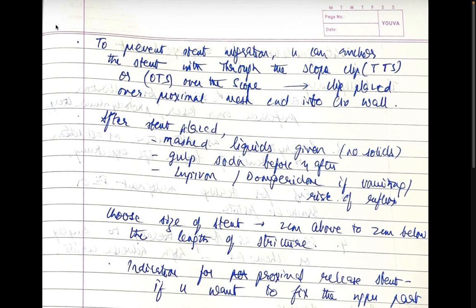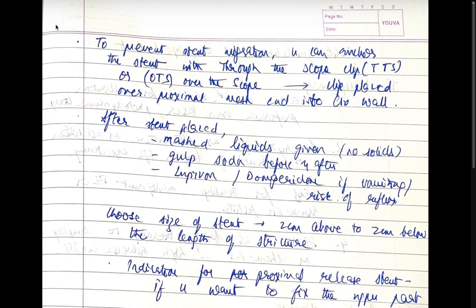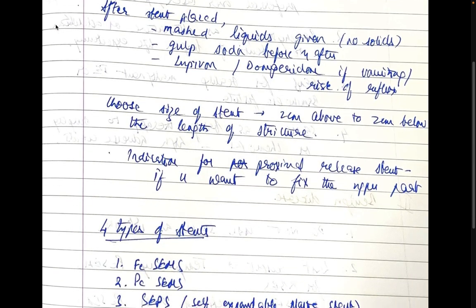After you place a stent, you should give mashed liquids, not solids. The patient should gulp soda before and after to clean the mesh, the stent. Itopride or domperidone can be used if the patient has increased risk of reflux, for example if the stent is traversing the GE junction and the patient has symptoms of vomiting, which could displace the stent. For a short period, of course.